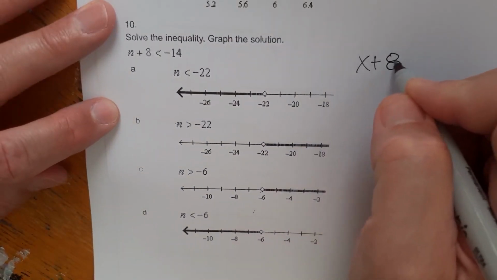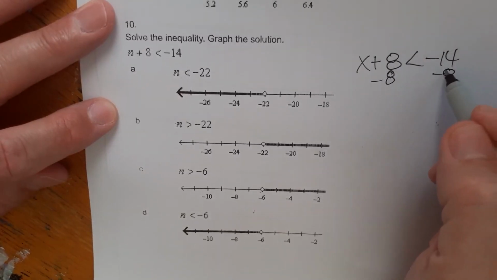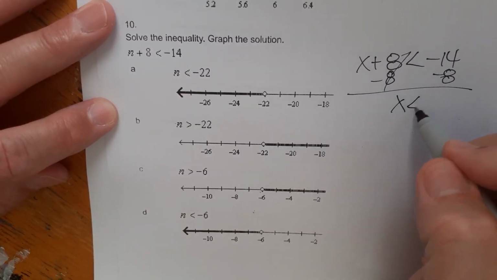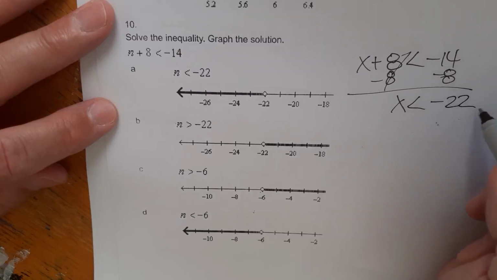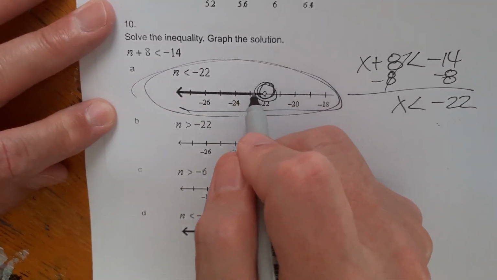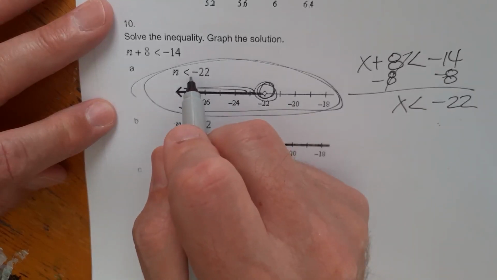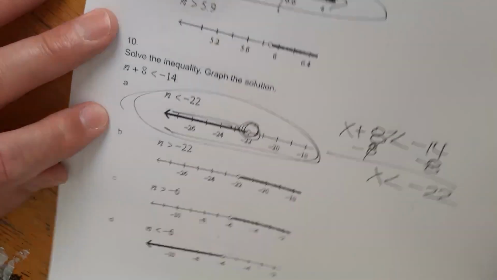X plus 8 is less than negative 14, minus 8, minus 8. X is less than negative 22. X is less than negative 22, open dot, and all the way to the left because x is less than that negative 22 and does not include it because there's no equals.